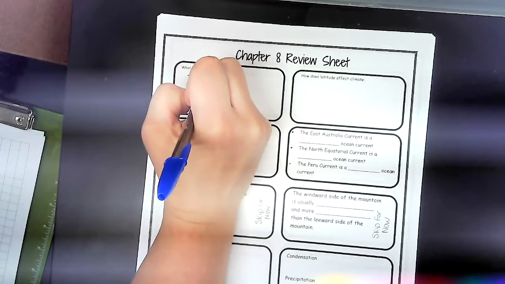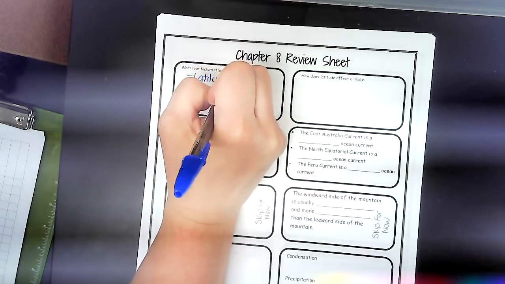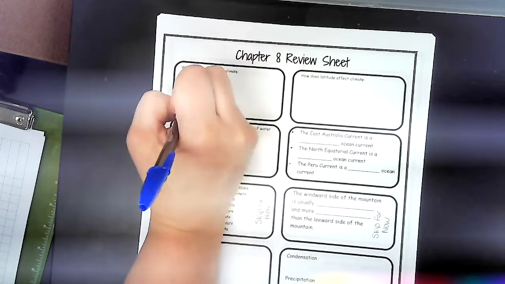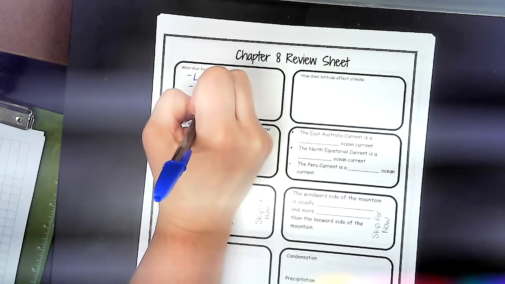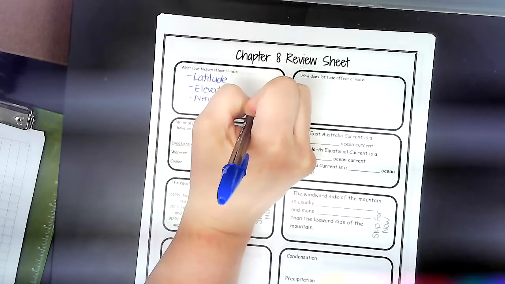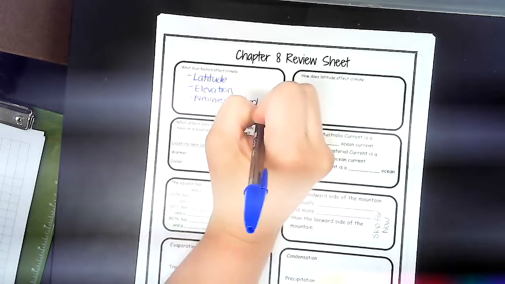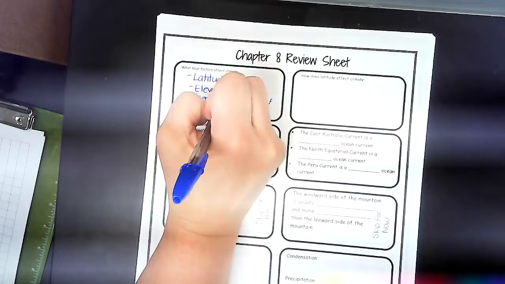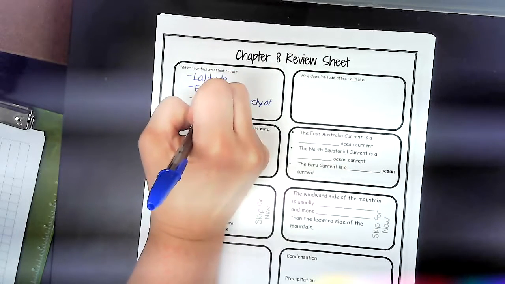Latitude, elevation, nearness to a body of water, and ocean currents.